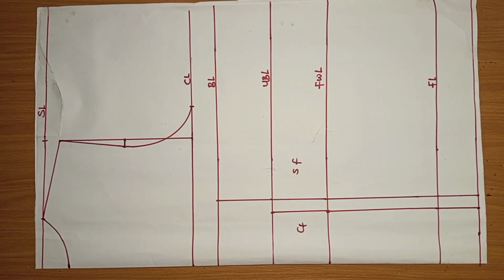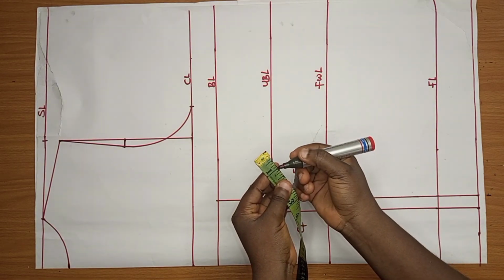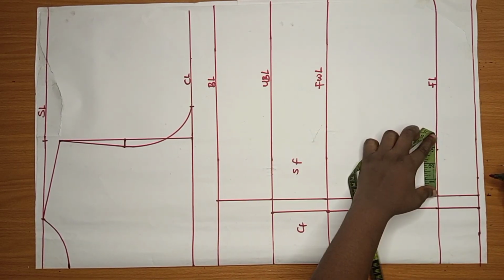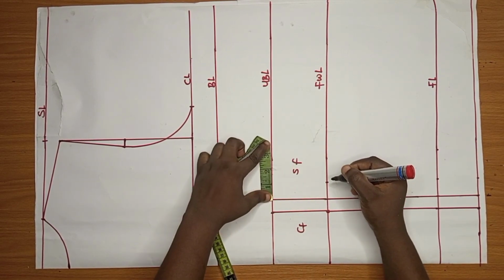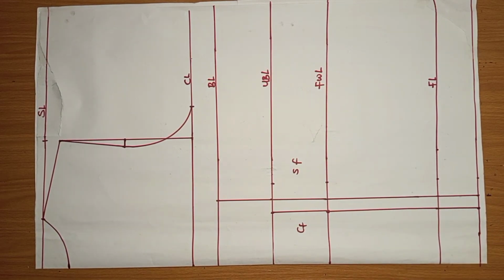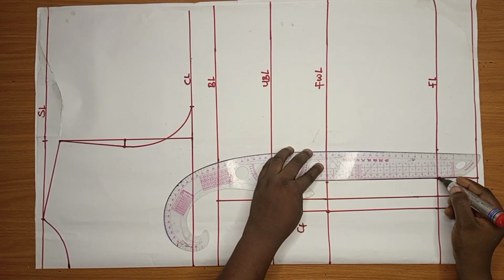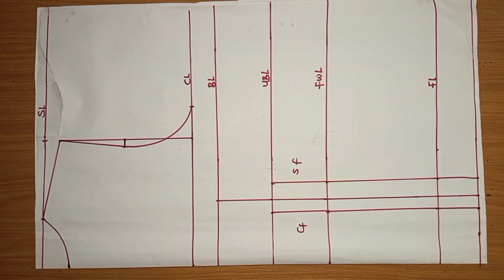Now after doing that, on the side front here, I'm going to be making use of 1 inch. And this is because I'm not a busty person. But if you're a busty person, you can make use of 1.5 inches on this side front, okay? So go ahead and mark it all the way from the last line you have at the side front to the under bust line like so. Then use your ruler to connect the points together.